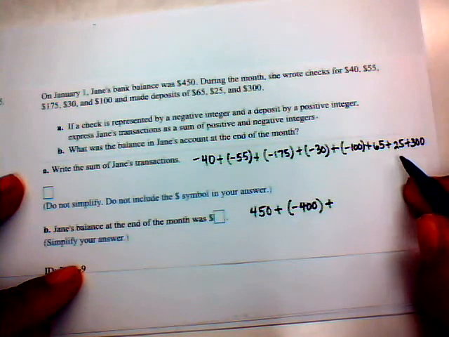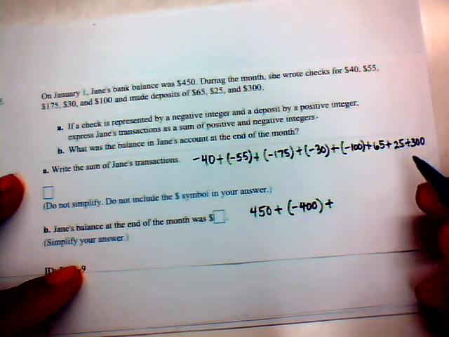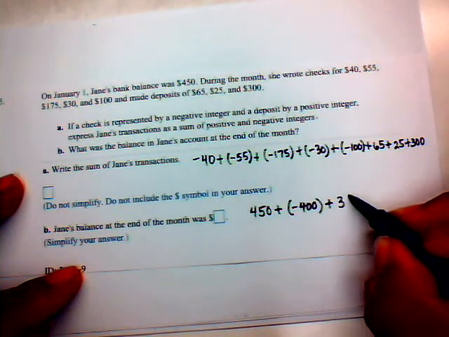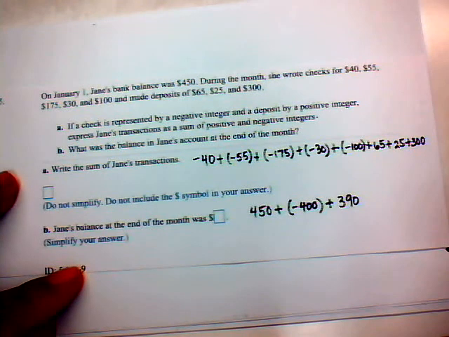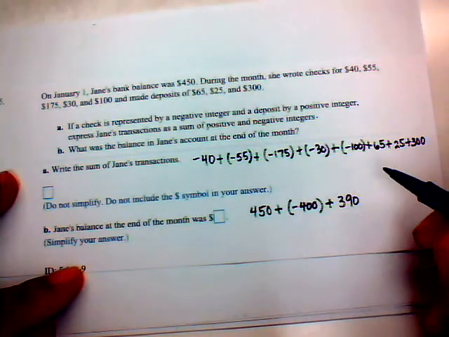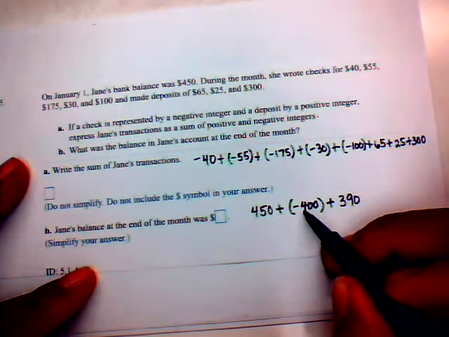And then we're going to add all the deposits. 65 plus 25 is 90, plus 300 is $390. Okay, and then we can add this sum together. 450 plus negative 400.